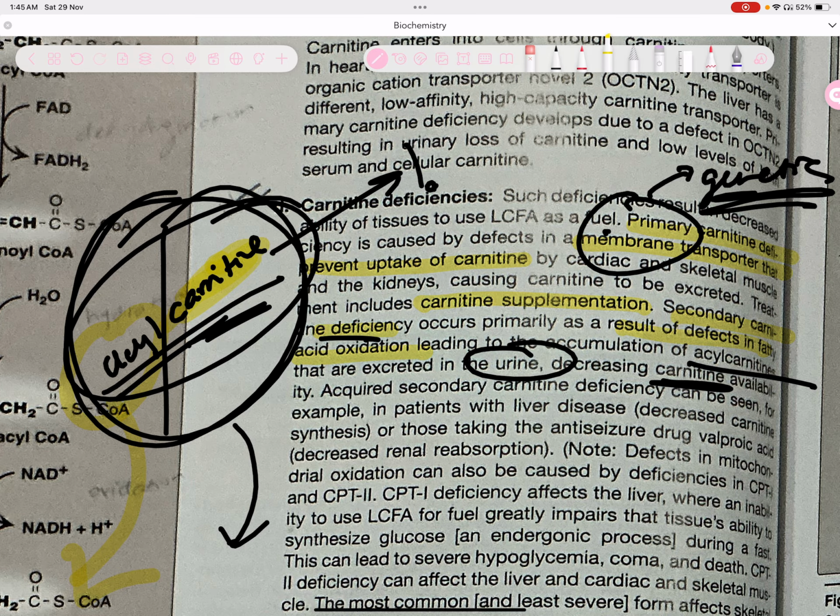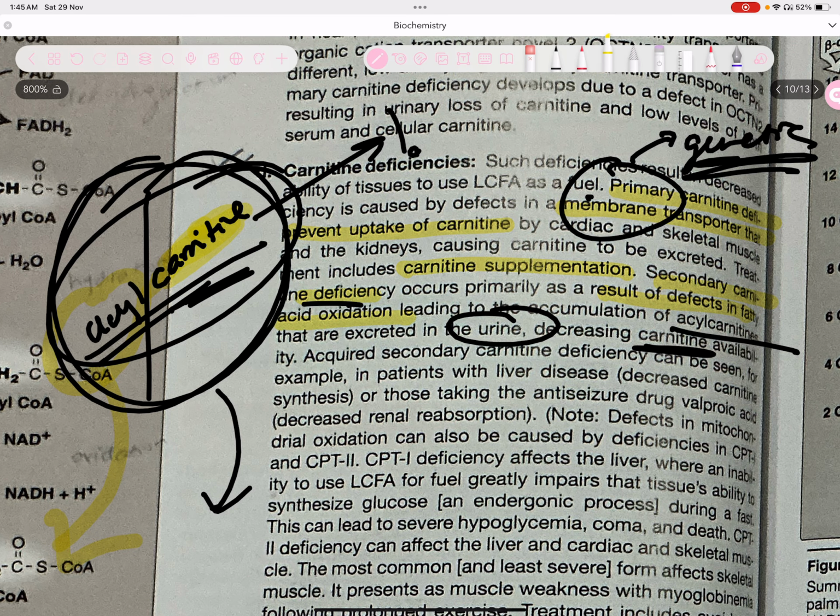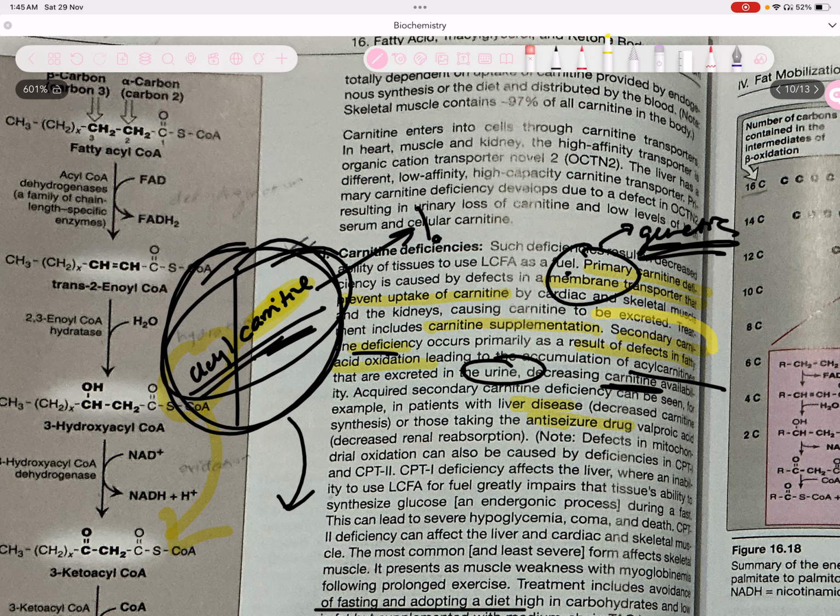Carnitine should have stayed behind. But anyways, because of this entire acyl carnitine thing, even carnitine got excreted in urine, and therefore we had a shortage of carnitine. Now, acquired secondary carnitine deficiency can be seen in patients with liver disease because, as I've told you, liver and kidneys make carnitine. So, because of decreased carnitine synthesis, or those taking anti-seizure drugs such as valproic acid, even in them you can see secondary carnitine deficiency.